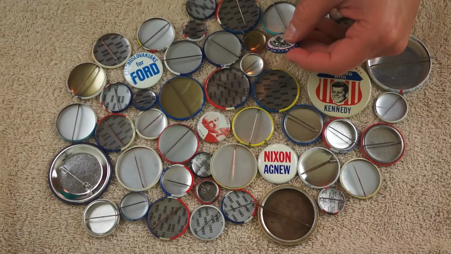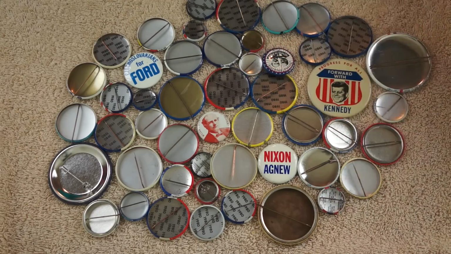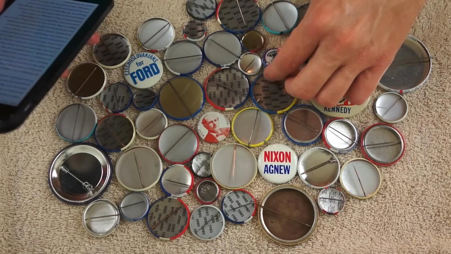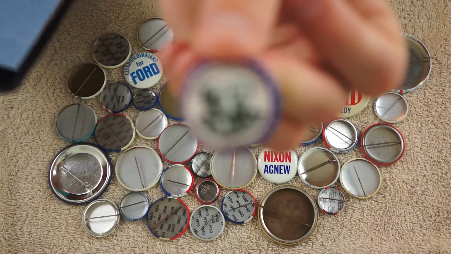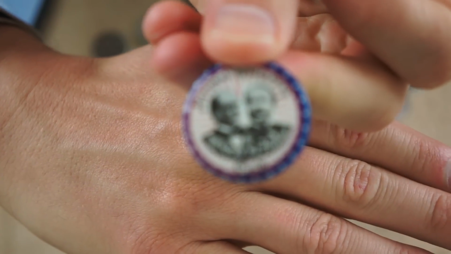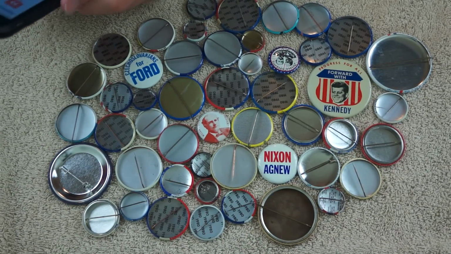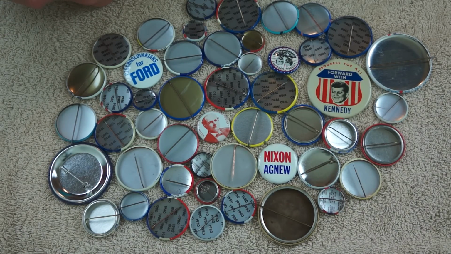Let's see what else we have here. Oh, here's a nice little... I'm going to have to turn this around so I can read it. McKinley and Hobart. This is definitely some old-timey dudes. Let's see if that'll focus on that. Come on, you know you want to. Yeah, so McKinley and Hobart. K-I-N-L-E-Y. McKinley president.